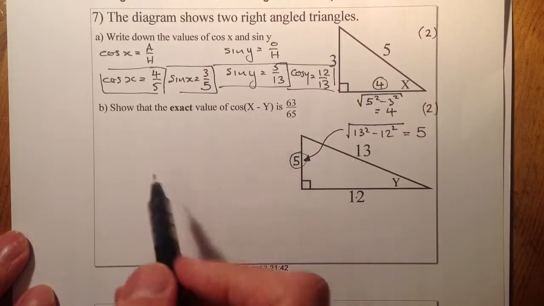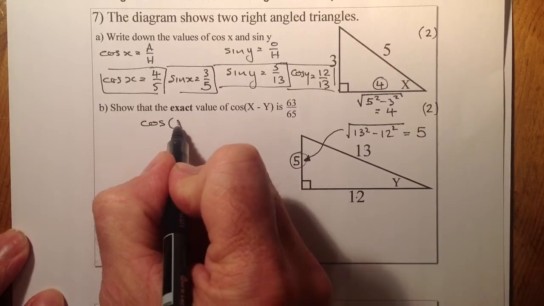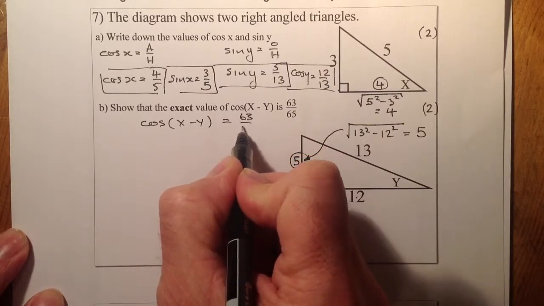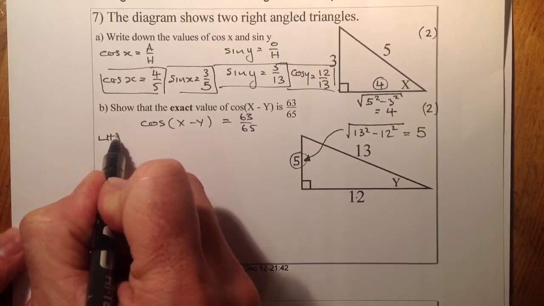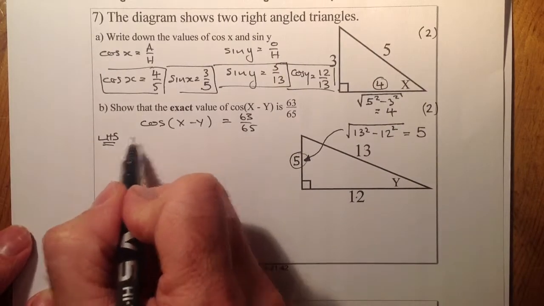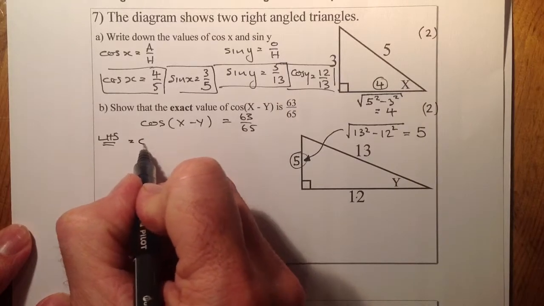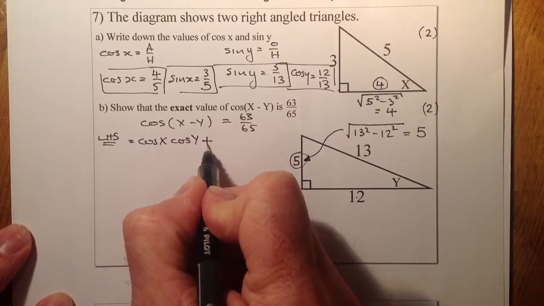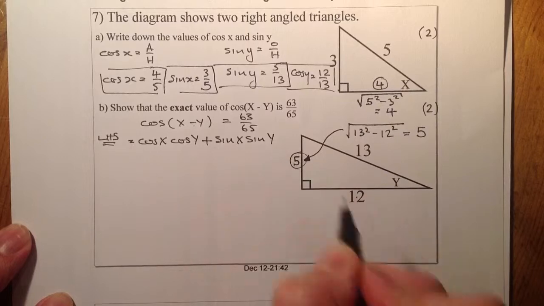Right, so here we go. Let's write down the question that we're looking at. We're going for cosine x minus y, and I'm looking for that to be equal to 63 over 65. Let's look at the left hand side, and I'm going to expand that by using that formula. So that'll be cosine x, cosine y, remember the sign changes, and that'll be plus sine x, sine y.